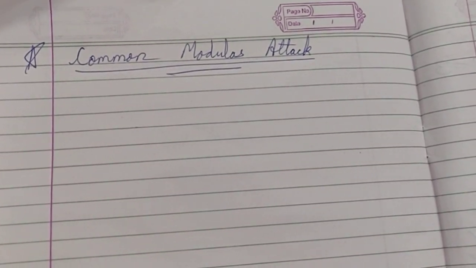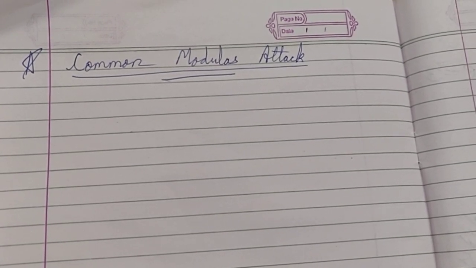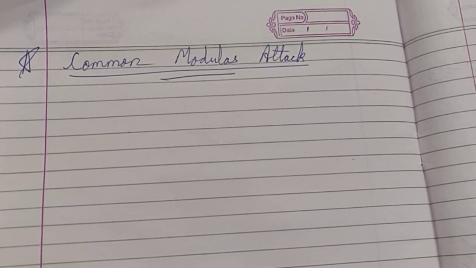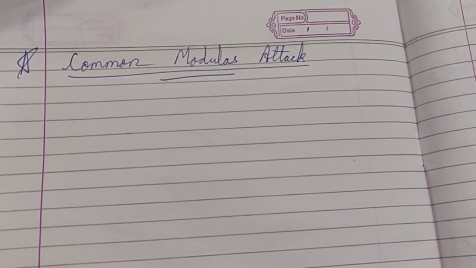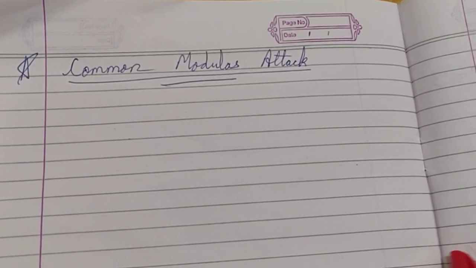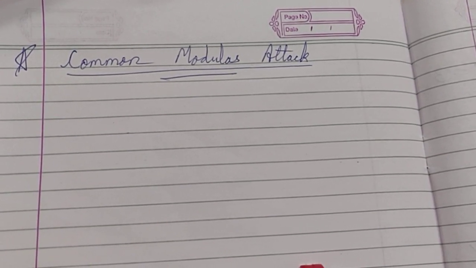Hello friends, in this lecture we are going to learn about Common Modulus Attack. It is also a protocol failure attack on RSA. The first one we learnt about was the low public exponent attack, and now another one is Common Modulus Attack.